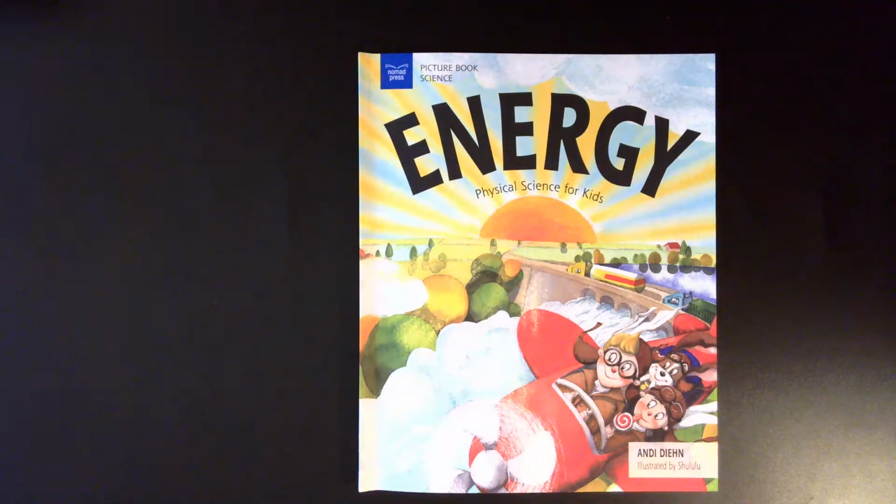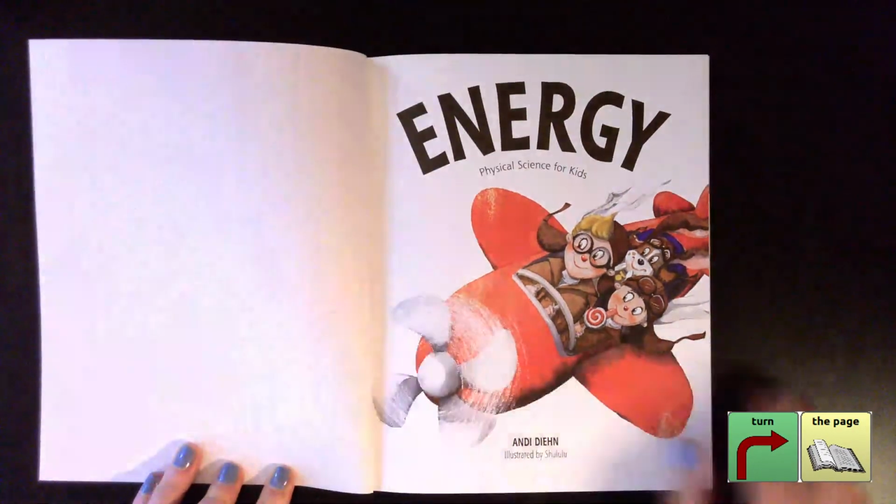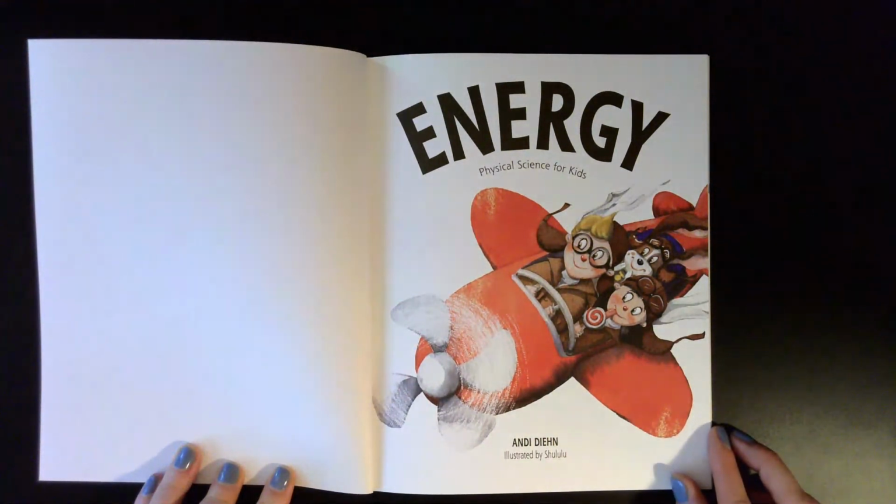Energy by Andi Diehn, illustrated by Shululu. Energy.